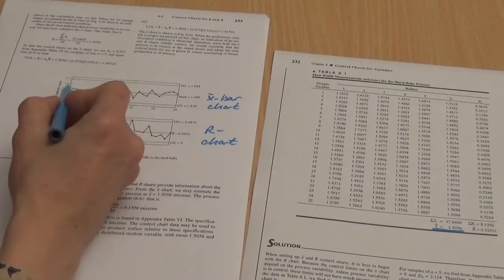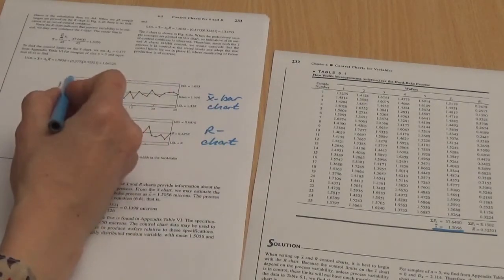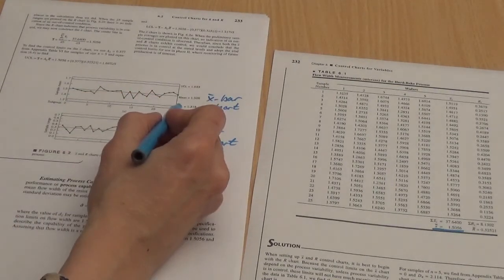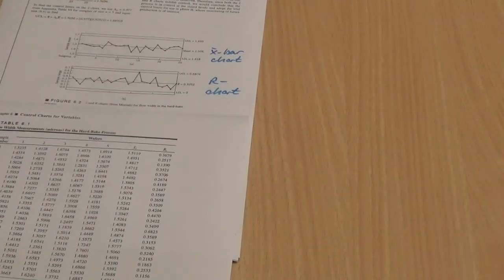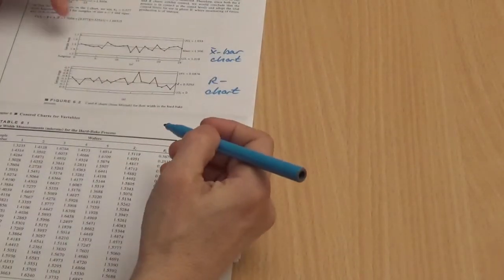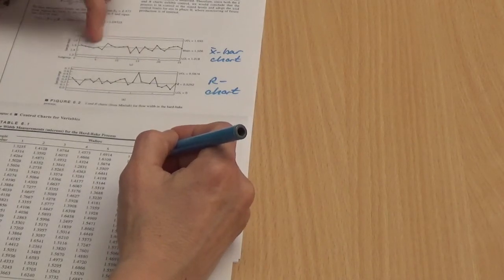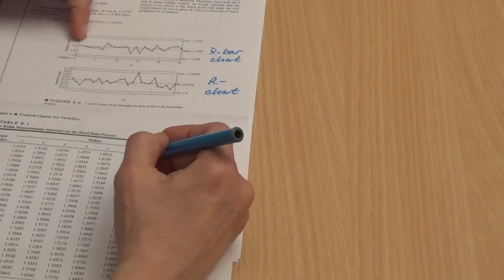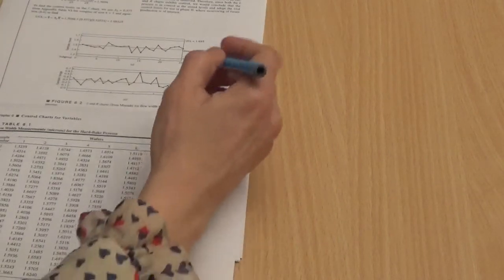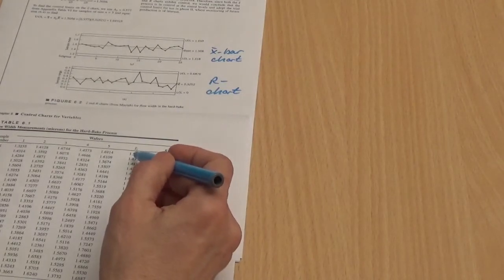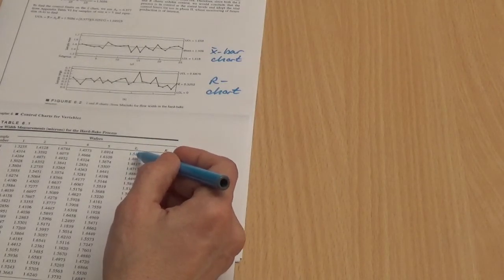We first draw this line, then the upper control limit line and lower control limit line, and then we point each X bar value onto the graph. So the mean is 1.506, and the first X bar is 1.5119.